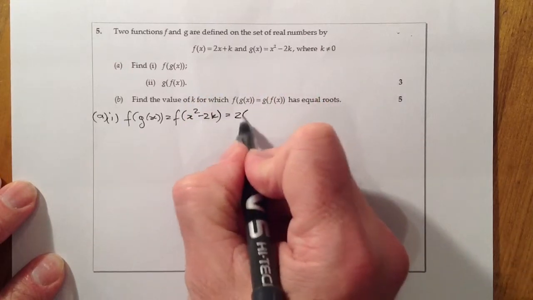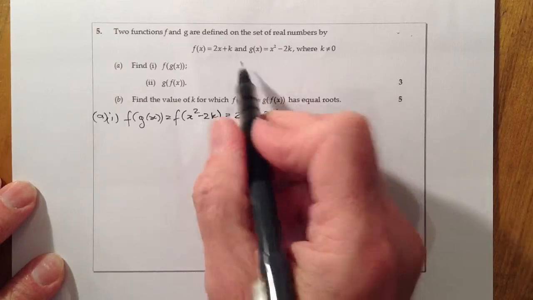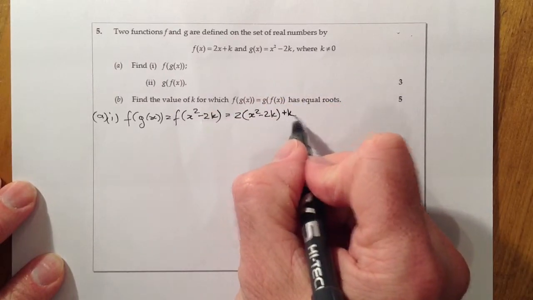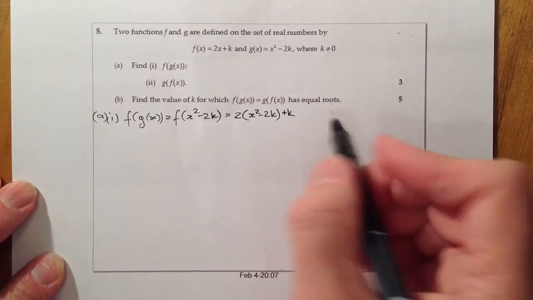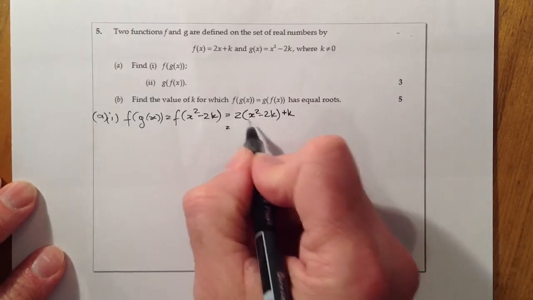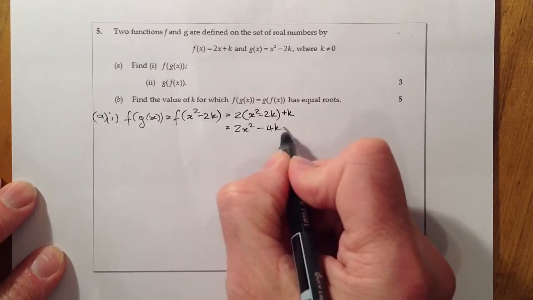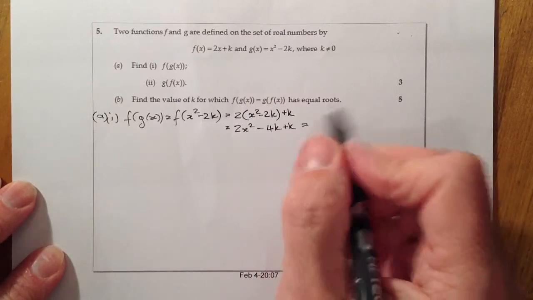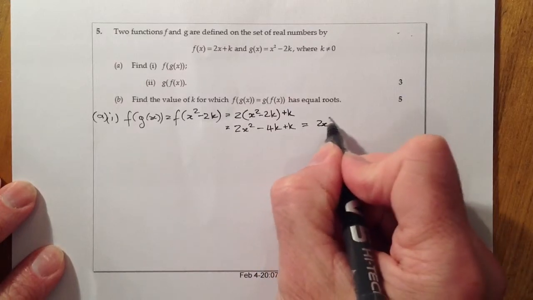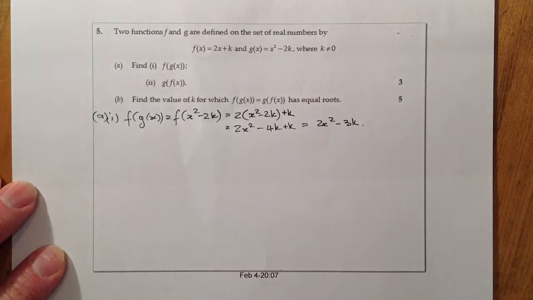So what I've got is 2 times x squared minus 2k, and behind that a plus k there. I can multiply this out and then gather it all up. So I'll go for 2x squared minus 4k plus k, so what I should get resulting from that will be 2x squared minus 3k. So that's the first one done.